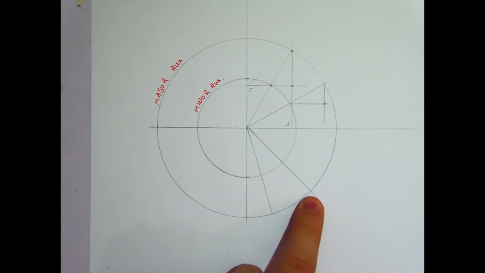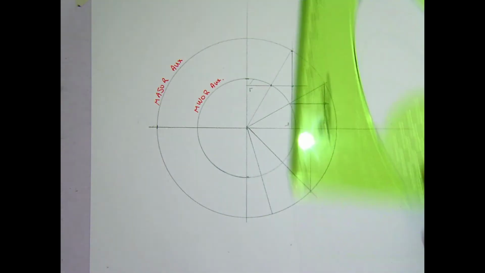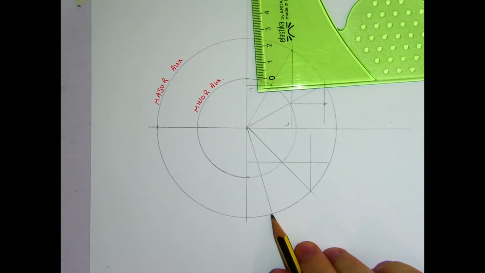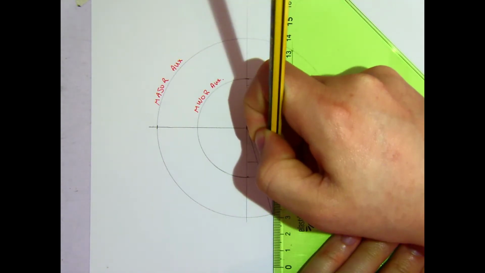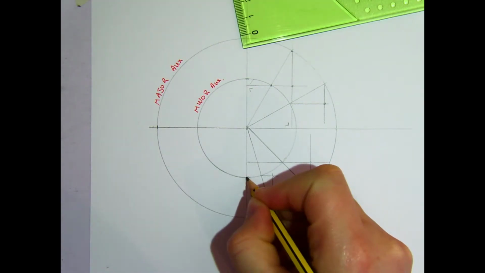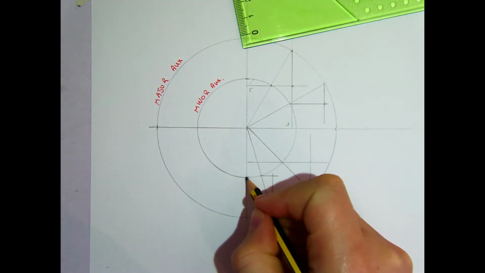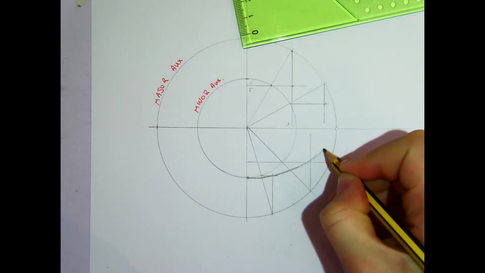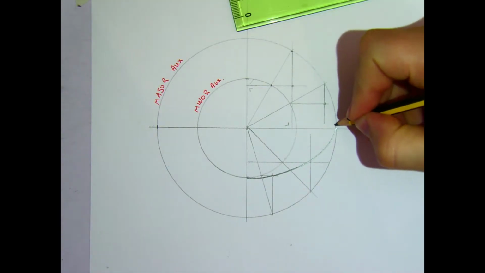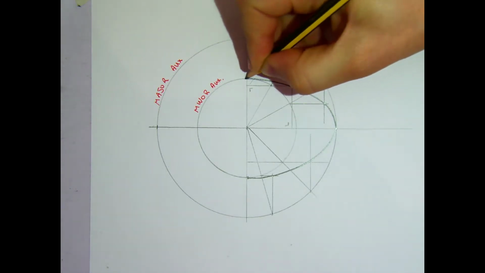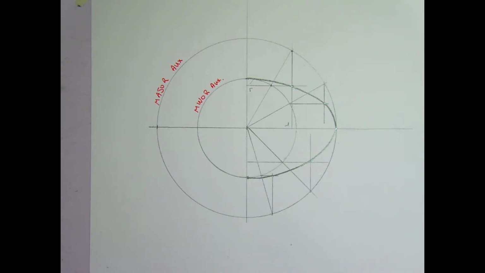Same again: major auxiliary circle, perpendicular to the major axis, minor auxiliary circle, perpendicular to the minor axis, gives me points there. This is the random line that I took a while ago, so that works the same way. Once you have a number of points found, the end of our minor axis is one point, the end of the major axis is another point. You draw the best curve that you can that goes through all the points. And that gives us part of our ellipse. So that's one half of it. The other half of this is done the exact same way.